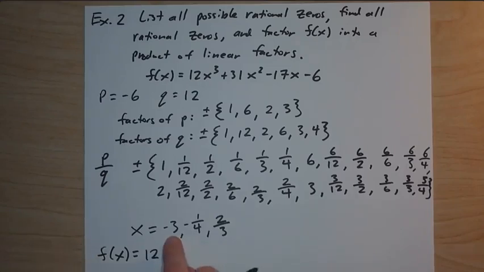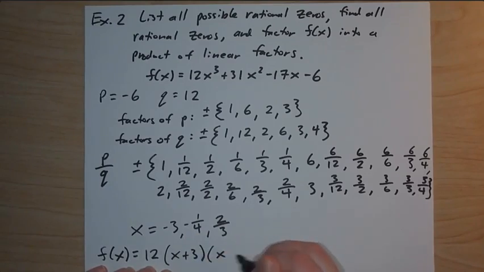So if we have x is equal to negative 3 in factored form, we have x minus negative 3, which is x plus 3. And then if we have x is equal to negative 1/4, that's x plus 1/4. And if we have x is equal to positive 2/3 in factored form, that's just x minus 2/3.